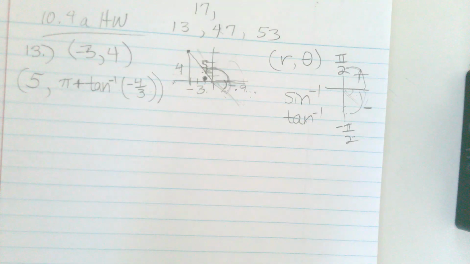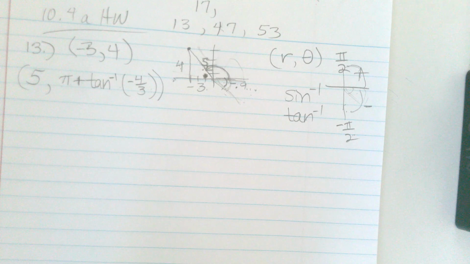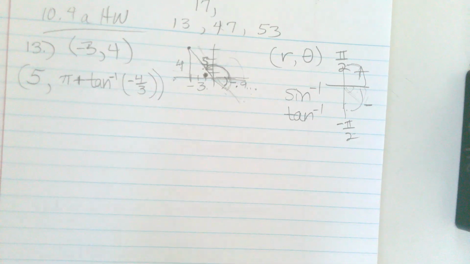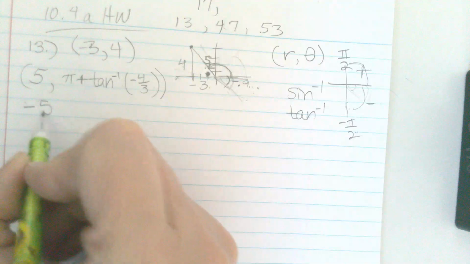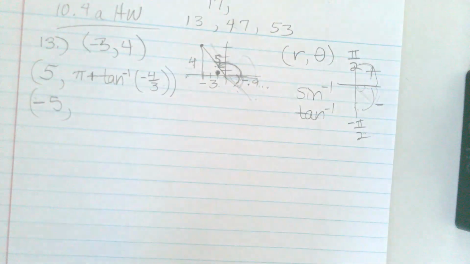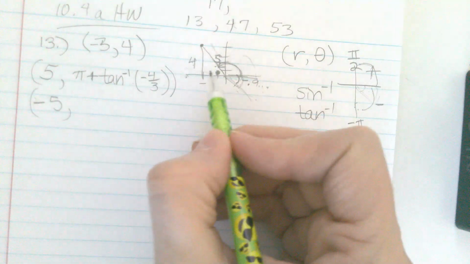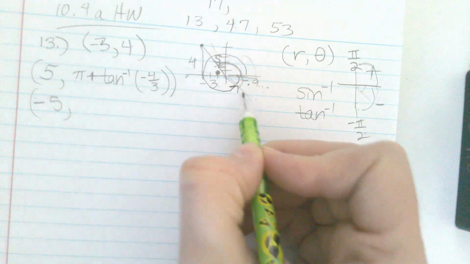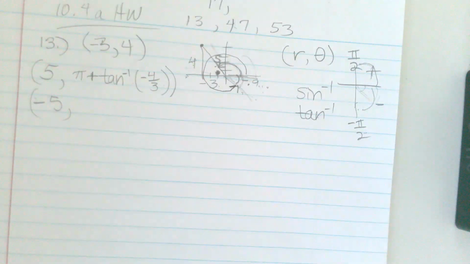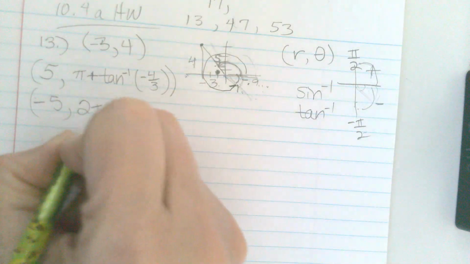But they told us to give 2 points. So if we want to use the negative 5, but it told us we want theta between 0 and 2 pi, how would I get all the way around the other way to that point? You got 2. Add 2 pi.